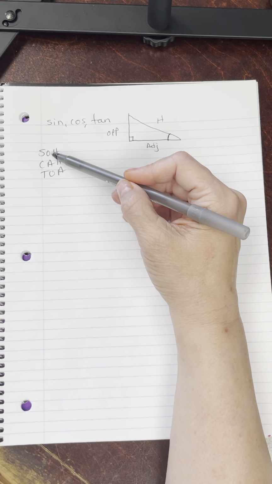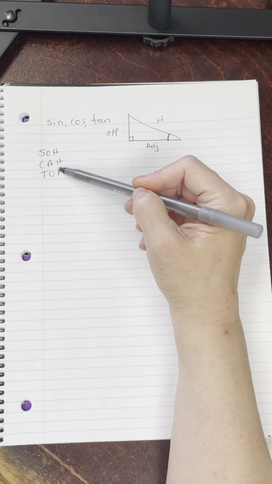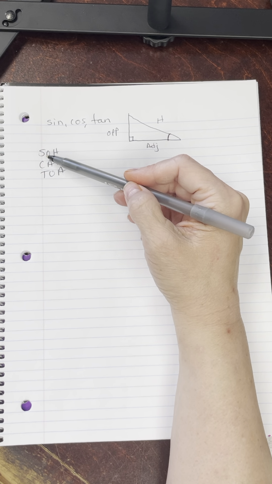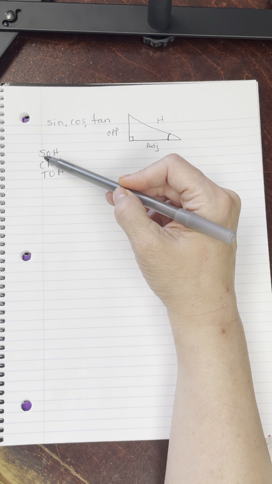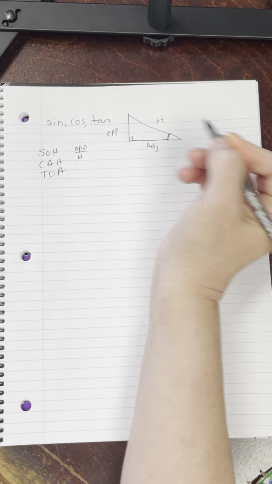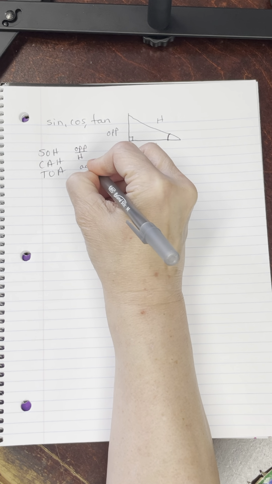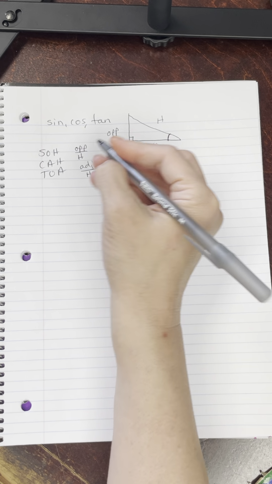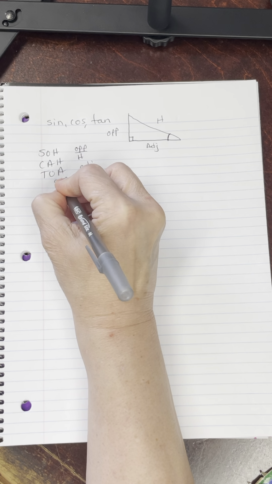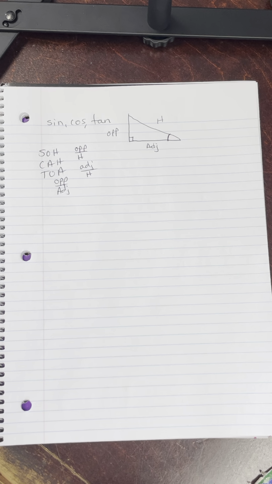When I do SOH CAH TOA, the word is embedded in it. So sine means opposite over hypotenuse. Cosine means adjacent over hypotenuse, and tangent means opposite over adjacent. And that's how we solve for the fractions that you need.